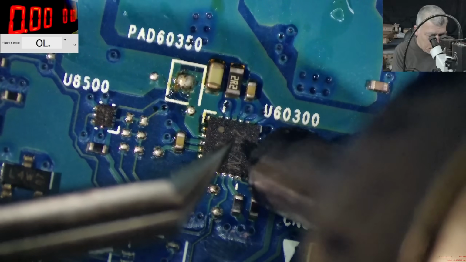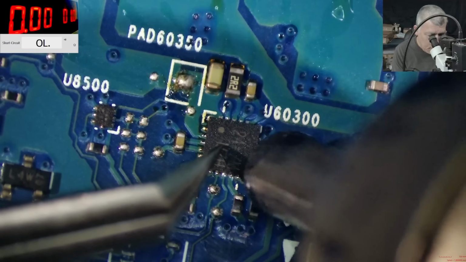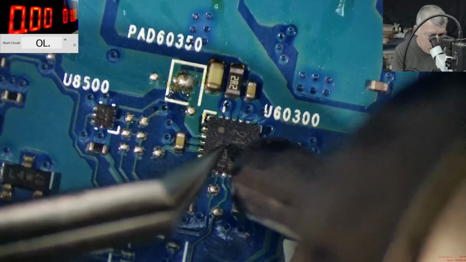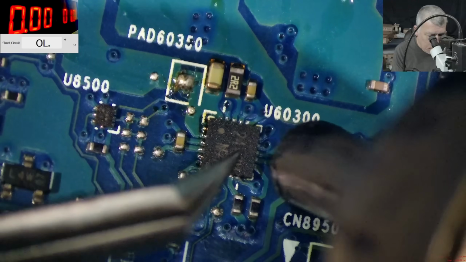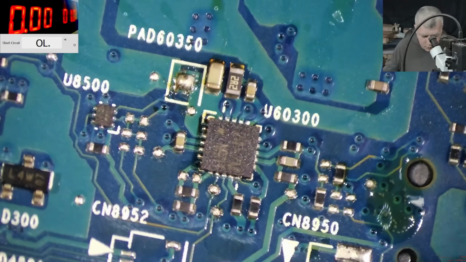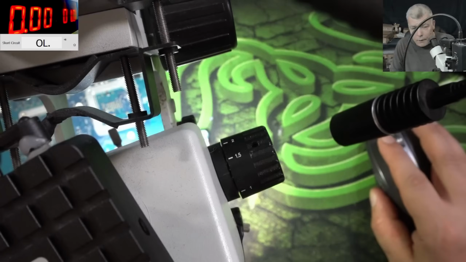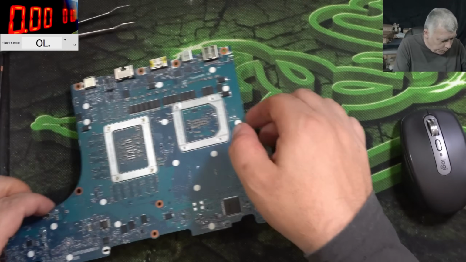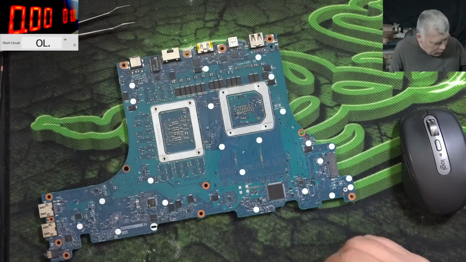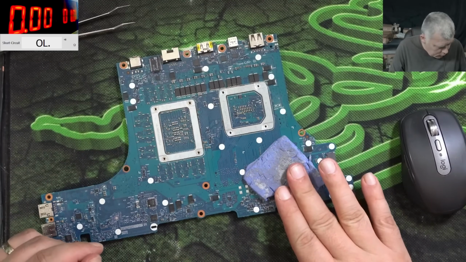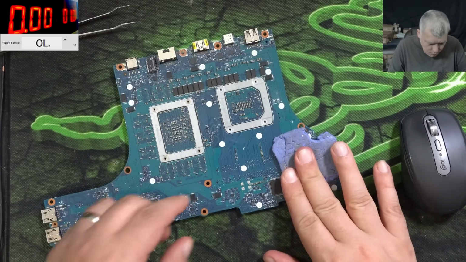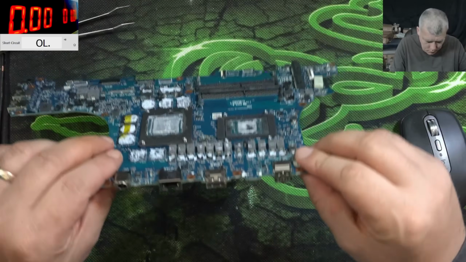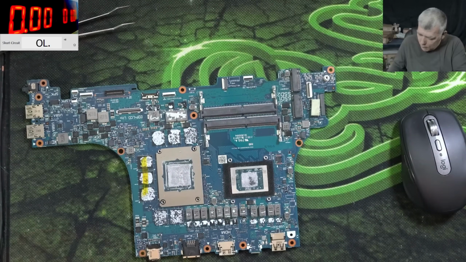Just to be sure, indeed the chip is dead. And the chip, it is soldered in place. Let's see. Let me cool down the chip. Good. So checking again.